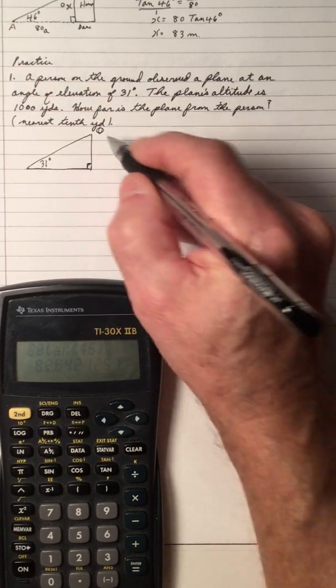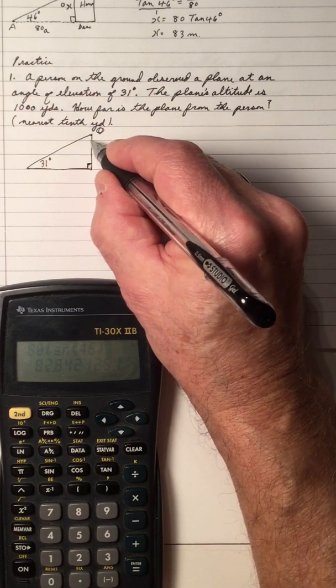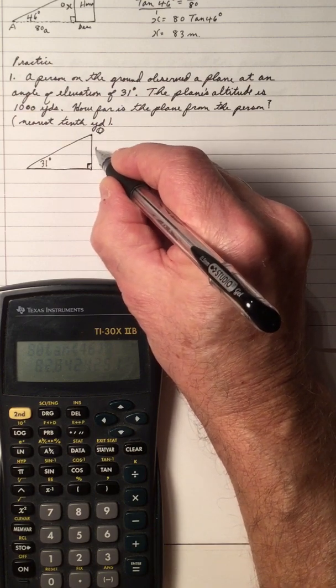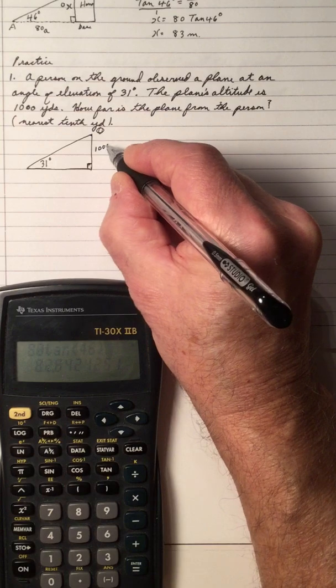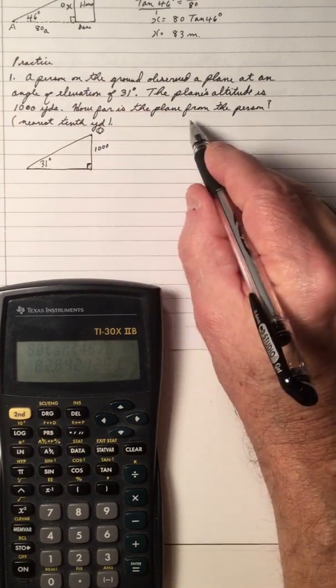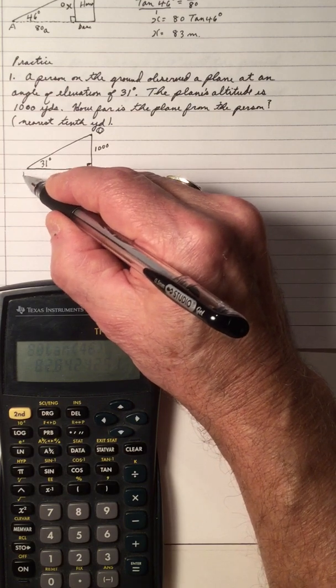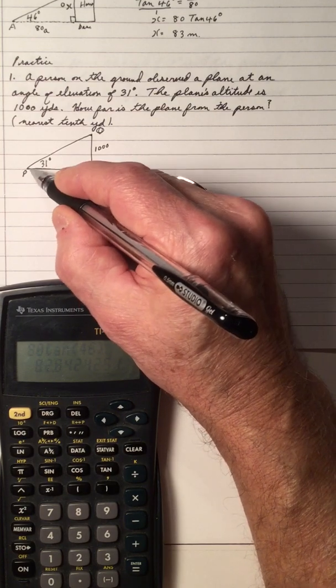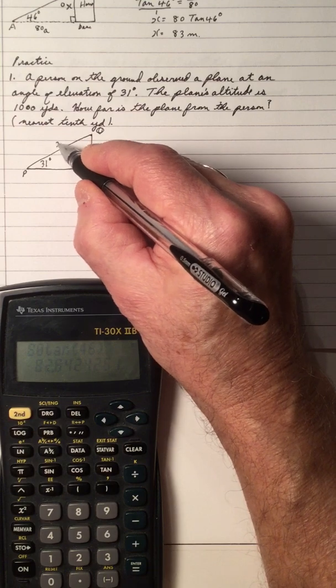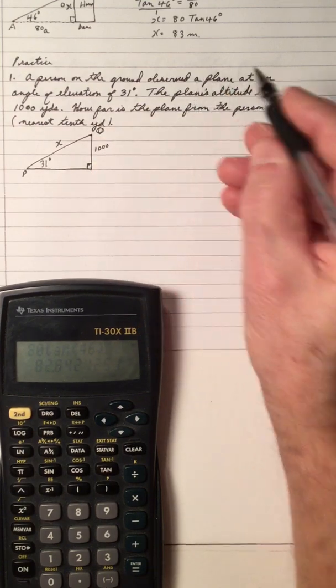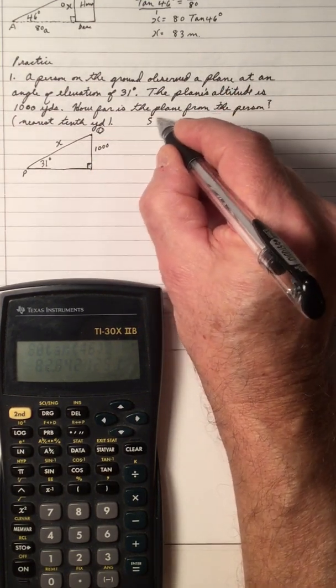The plane's altitude is 1,000 yards, so from the plane straight down to the ground forms a right angle, so it's 1,000 yards. How far is the plane from the person? So there's the plane, there's the person, called P, the person. And how far? So we have to find X. And again, I like to write it out.